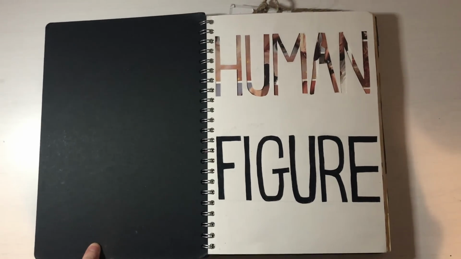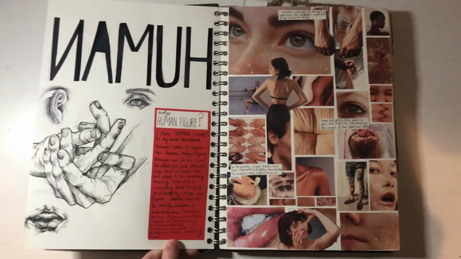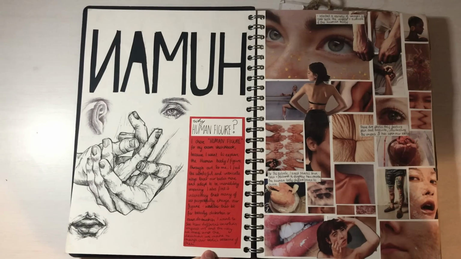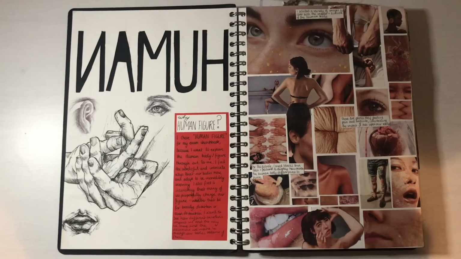Okay, so the topic I picked was human figure. It's my favourite thing to draw and I just thought it suited me the best. I had to explain why I picked it, and on the right hand side in the page after, I just researched the whole idea of it.